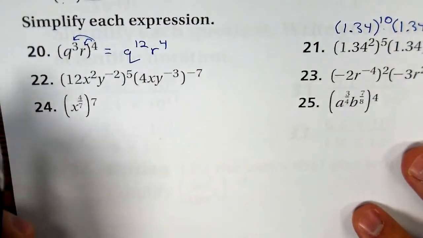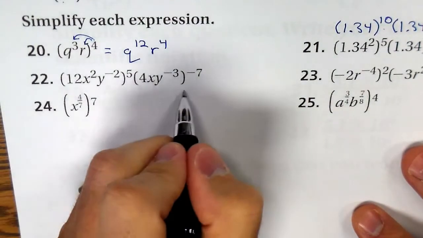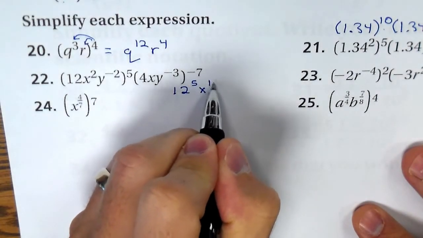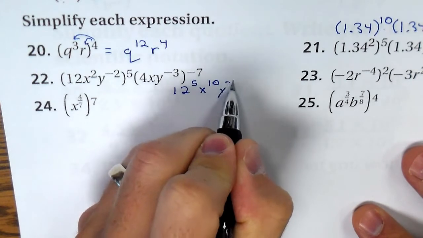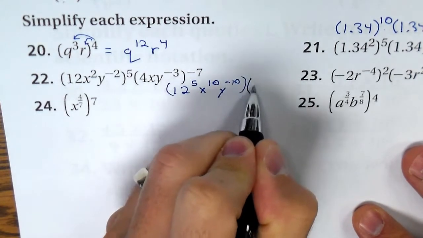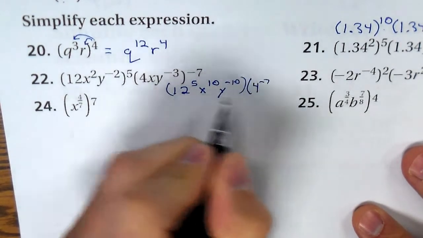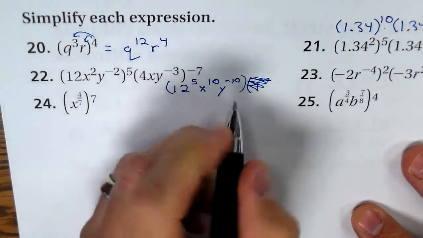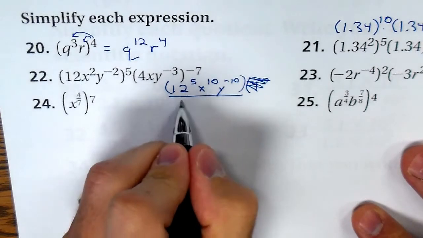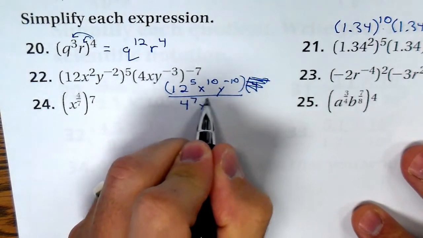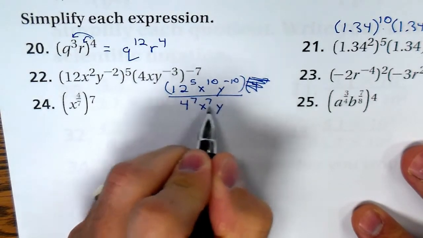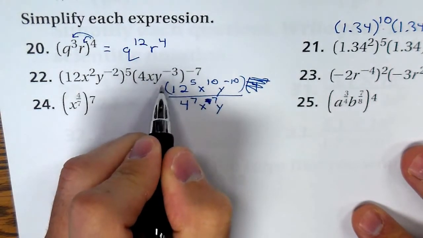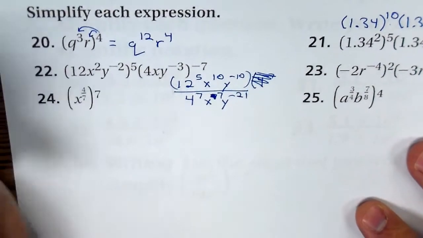In 22, I'm going to distribute the exponents in first. I have 12 to the 5th, x to the 10th, y to the negative 10. 4 to the negative 7th. Wait, before I take that, if I have a negative exponent, I could put the whole thing underneath the fraction to make it a positive exponent. So now it's 4 to the 7th, x to the 7th, y to the negative... it's positive. And then y to the negative 21.